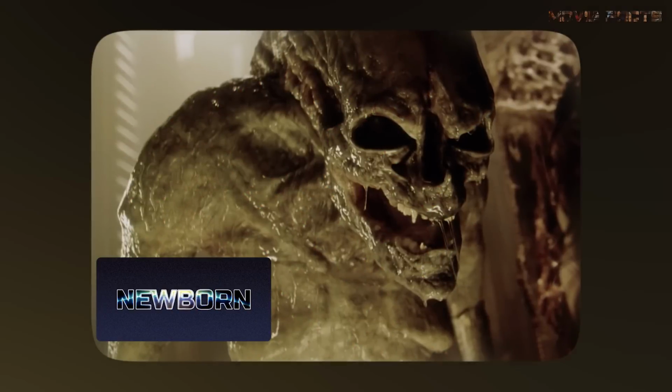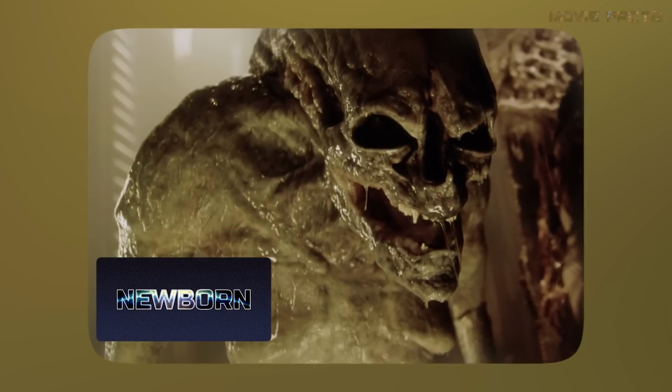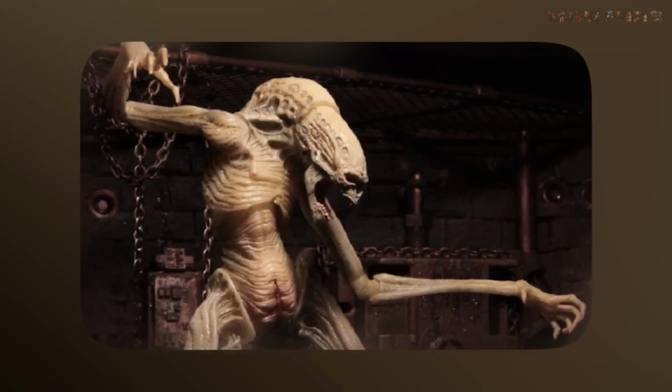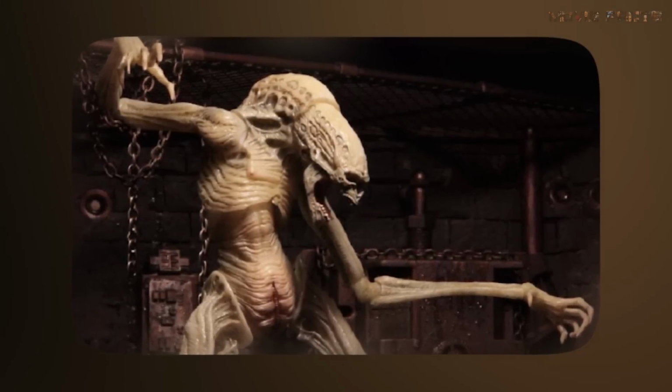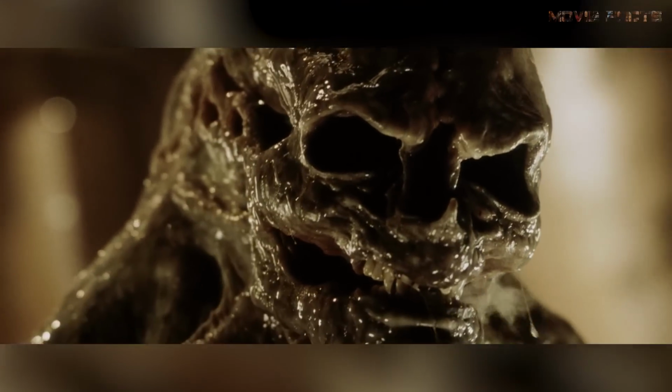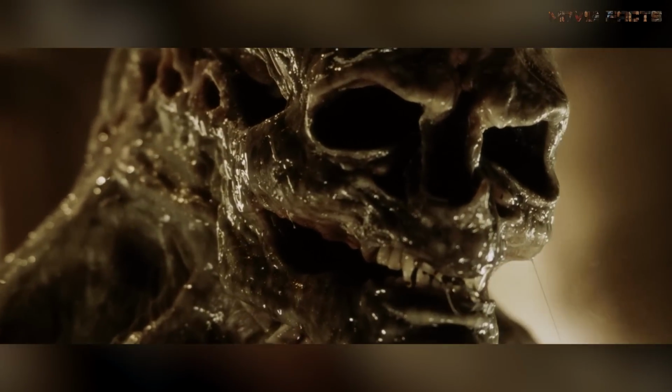Newborn. The newborn was the first hybrid in the Alien series. Introduced in Alien Resurrection, it results from a genetic experiment aboard the Auriga, where Ripley 8 was cloned to clone the queen. The newborn killed its mother, considering the cloned Ripley its parent.